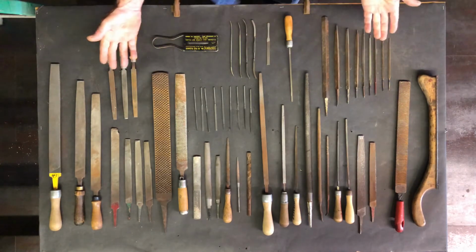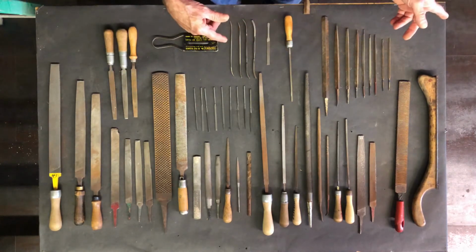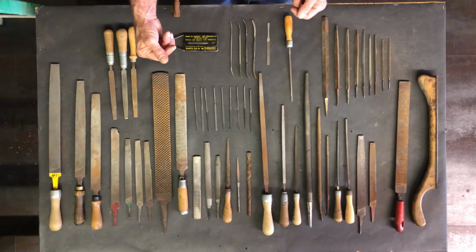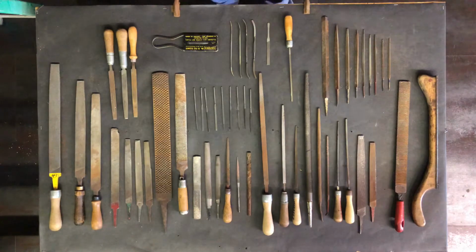So we're going to move in for a closer look at the area where we're going to actually be using these, and we'll be right back in just one second.